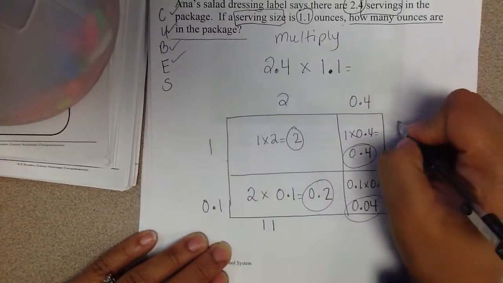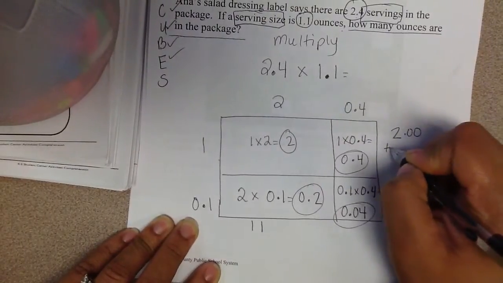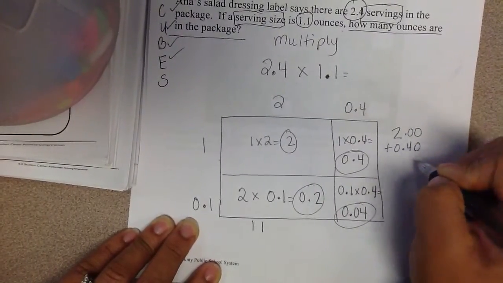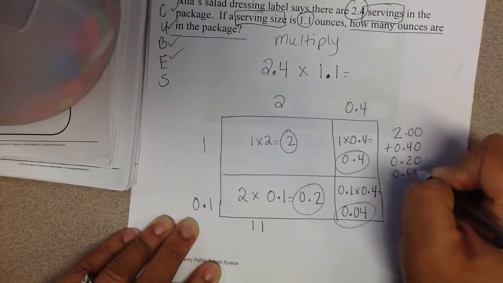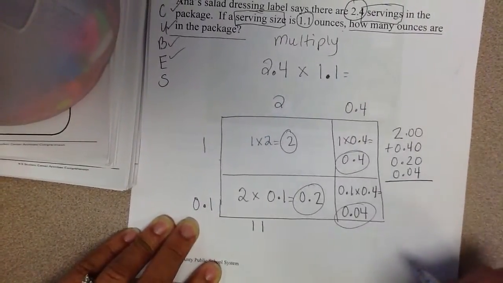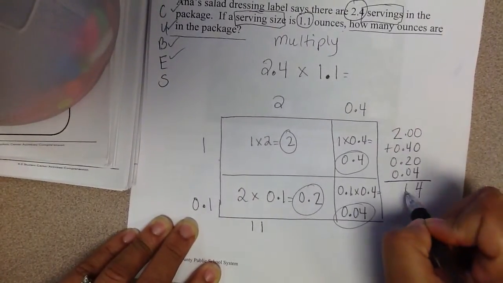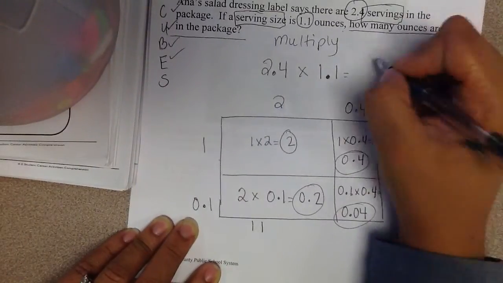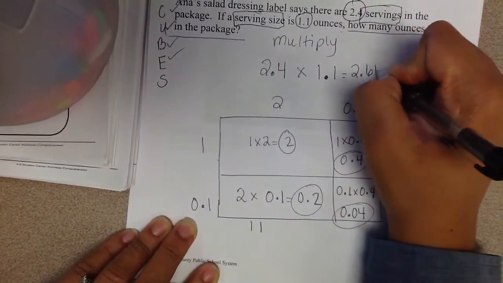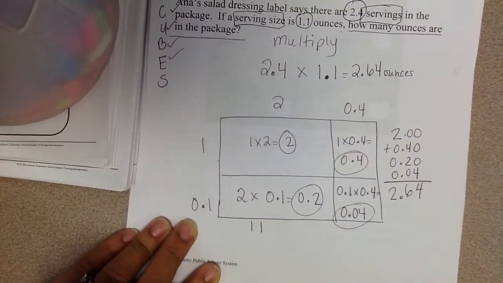So I have 2 wholes plus 4/10 plus 2/10 plus 4/100ths. When I add all of that together, I get 4 here in the hundredths place, 6 in the tenths place, and 2 in the wholes. So that means there are 2 and 64/100ths ounces in an entire package. Okay.